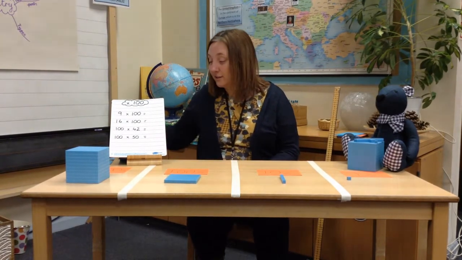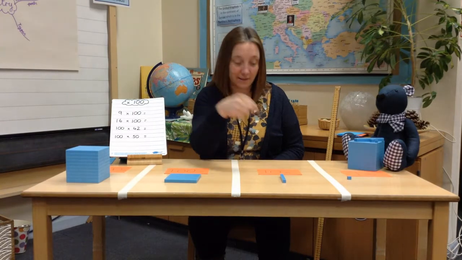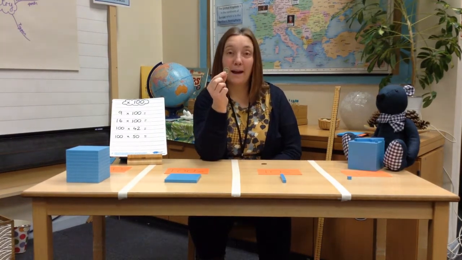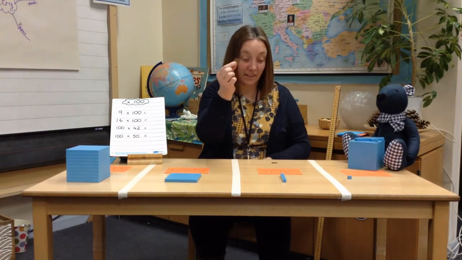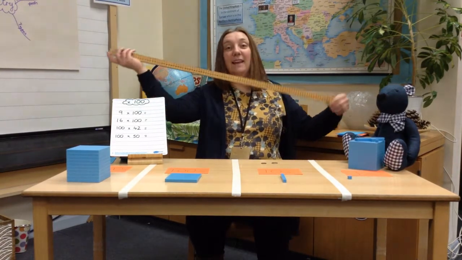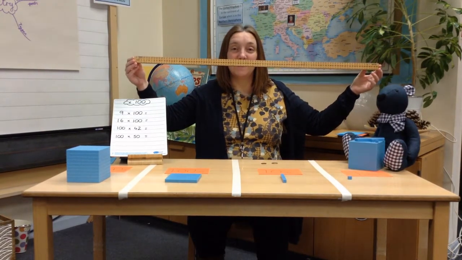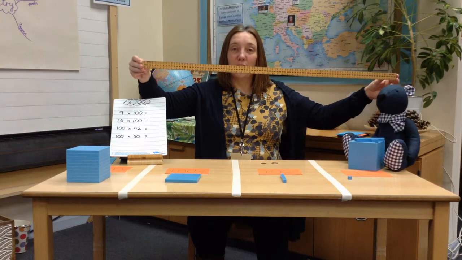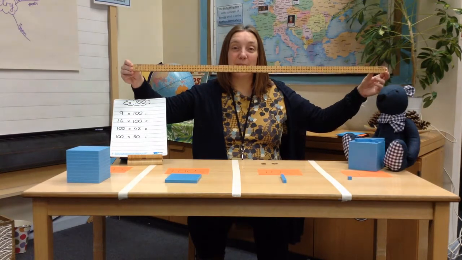Let's have a look at some things in real life. We've got 1 penny. If we make a penny 100 times greater, we then get 1 pound. A pound is 100 times greater in value compared to a penny. There are 100 pennies in a pound. Here's my 1 metre ruler, and you can see it's made up of 100 centimetres. So 1 metre is 100 times greater than 1 centimetre. There are 100 centimetres in a metre.